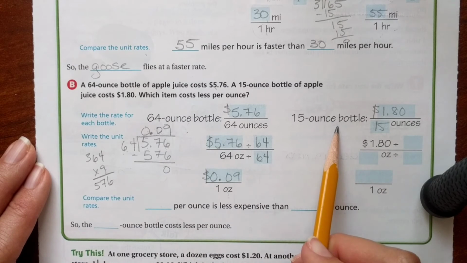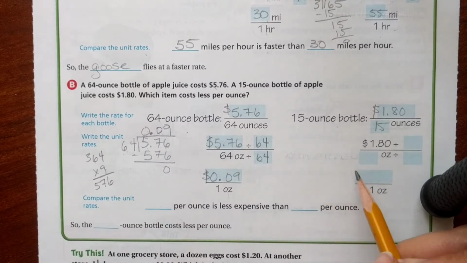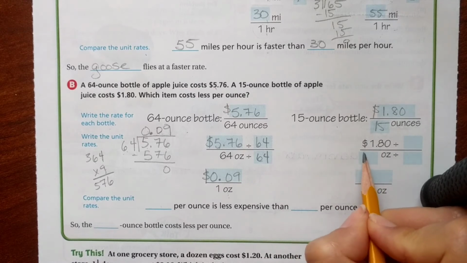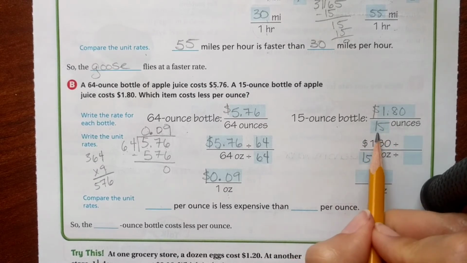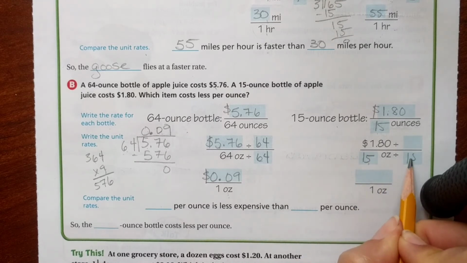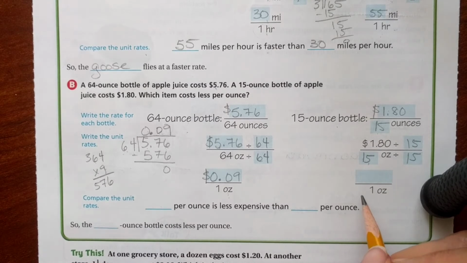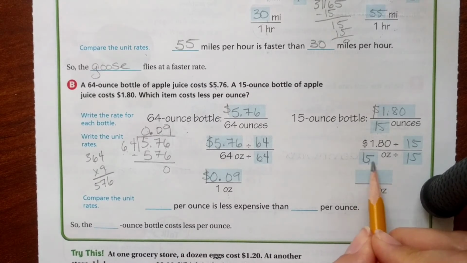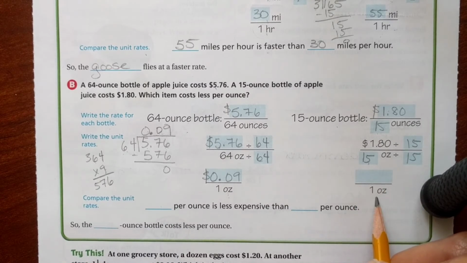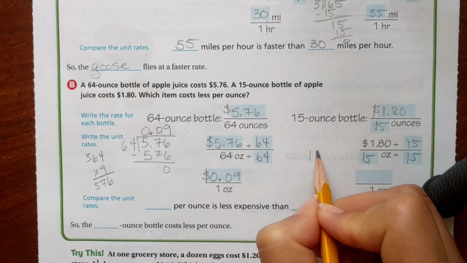If I buy a smaller one, is it going to cost more or less? Well, let's find out. So we knew that we started at 15 ounces. We divide by 15 over 15, a form of 1. So 15 divided by 15 gave us our 1. $1.80 divided by 15.